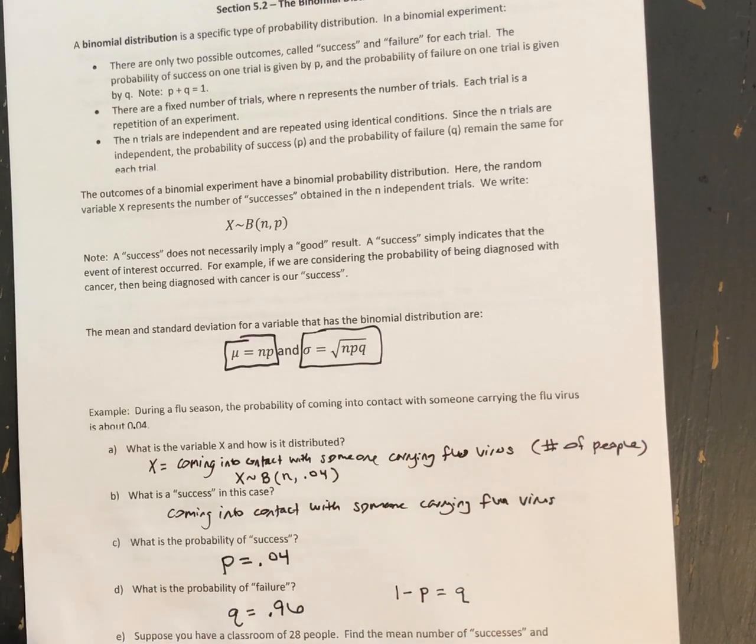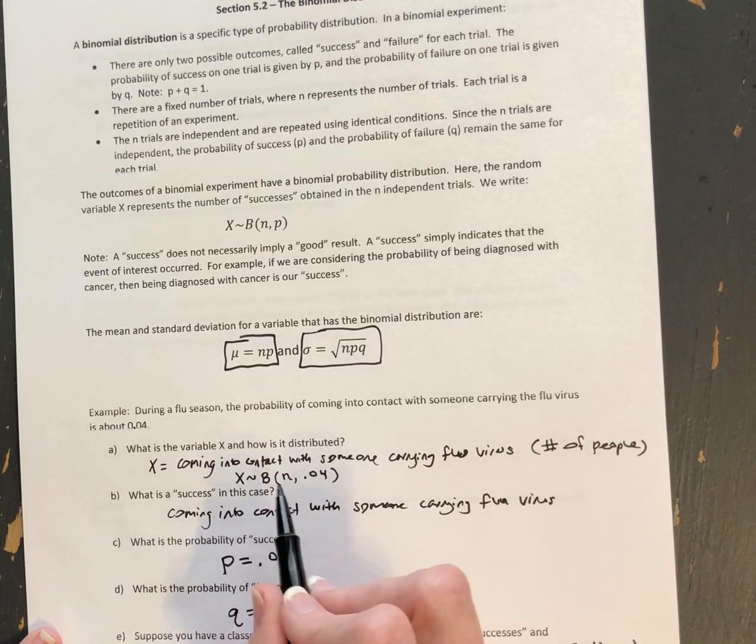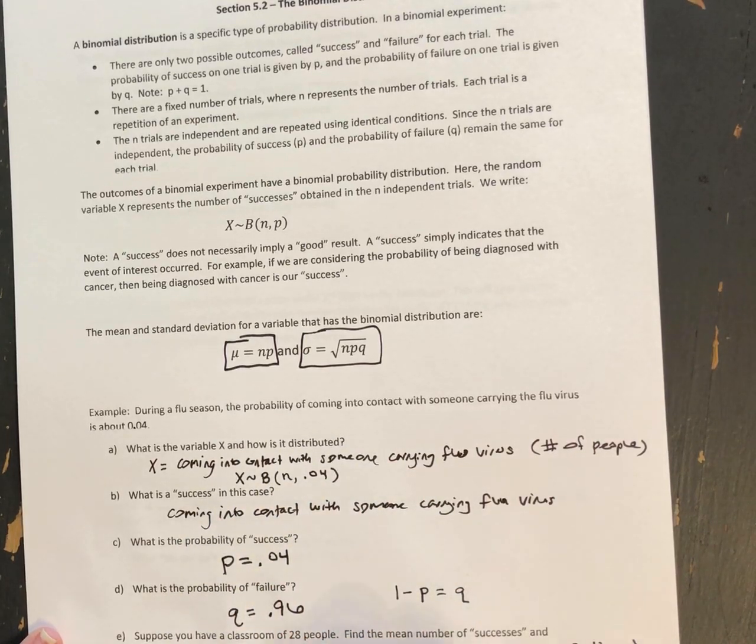And the last one then here says, suppose you have a classroom of 28 people. So now what we've just been given is N, the number of times we repeat each trial. So we repeat the experiment 28 times. And what we want is to find the mean number of successes. So on average, how many people would end up coming into contact with someone carrying the flu virus out of a classroom of 28 people.